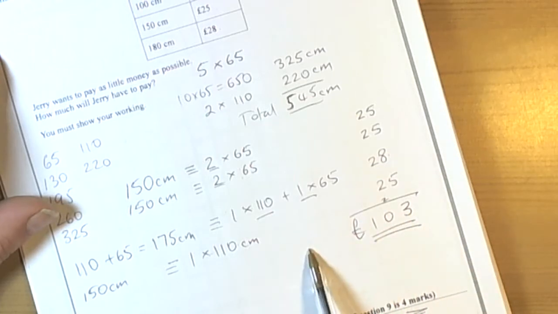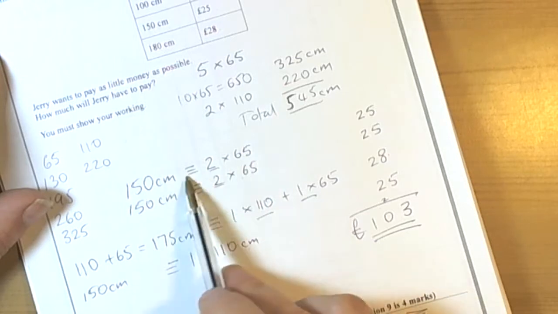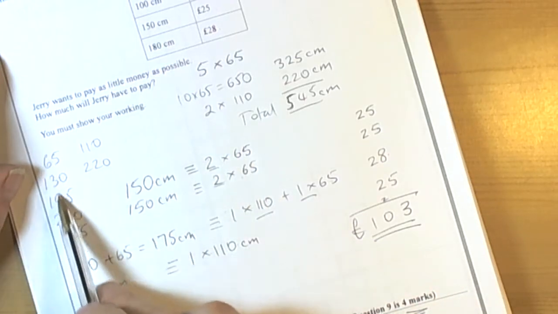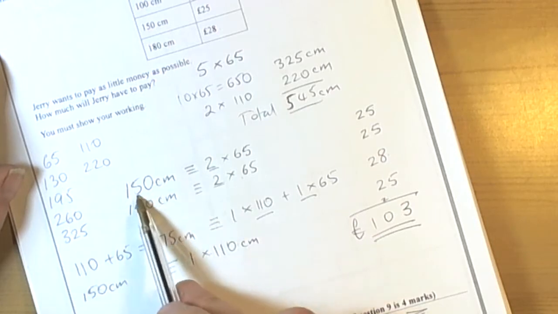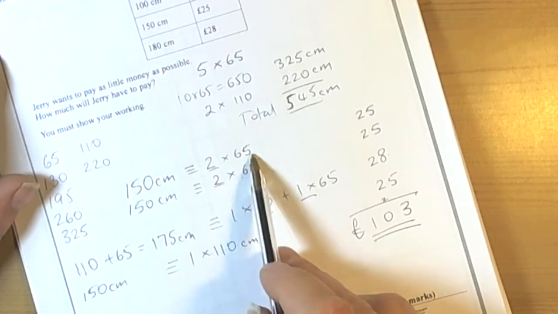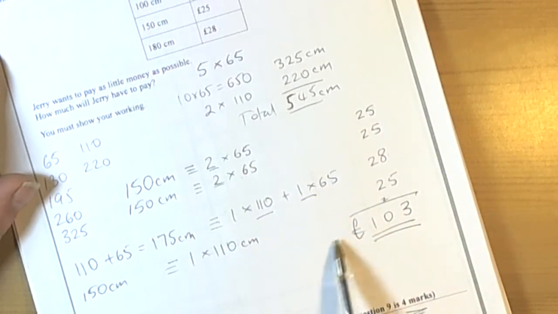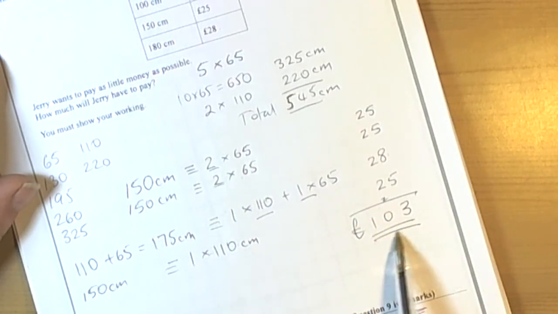Is that the cheapest? Well, we could do lots of other combinations, but I think we've maximised here by looking at the multiples of 65 and seeing that out of the 150 we'll get 2 lots of those, a little bit of waste, 2 lots of those, a little bit of waste. So I'm fairly confident that that will be the maximised price, so I'll pay as little as possible.